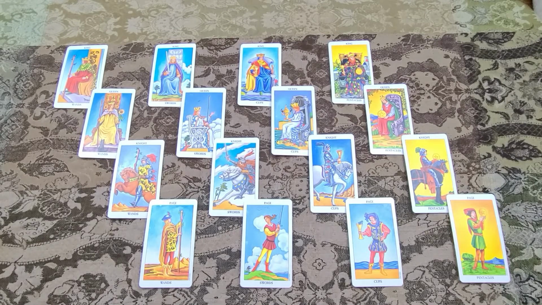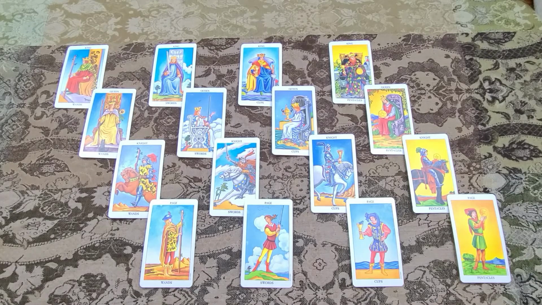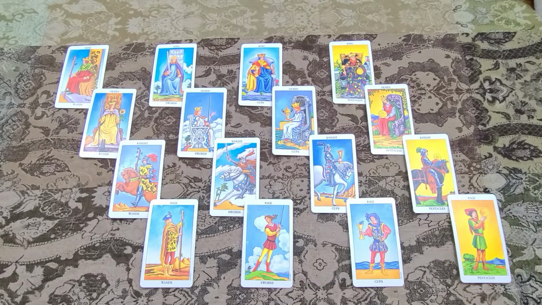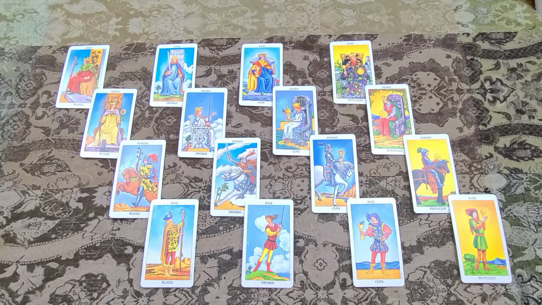So in terms of energy, with these cards, we are working with the traditional understanding of masculine energy being associated with action and doing, and feminine energy being associated with receptivity and being, as in being present, just the state of presence that feminine energy holds, which is vast.